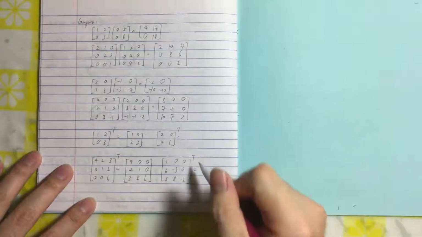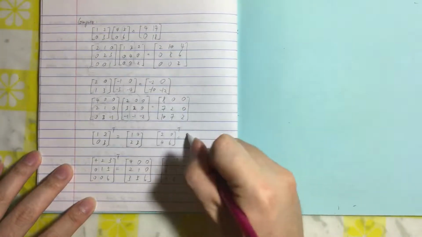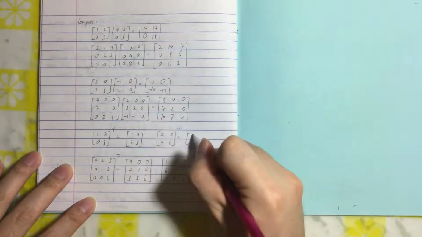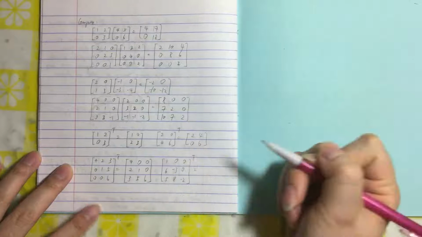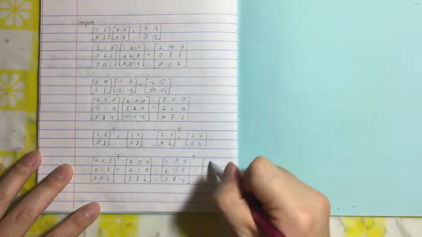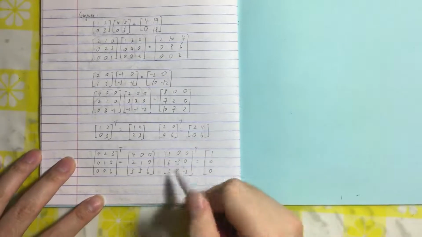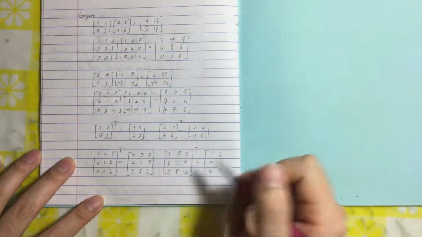Next, for transpose, put rows in columns. Put the first row in the first column. Put the second row in the second column. Same thing, put rows in columns. Put the first row in the first column. Put the second row in the second column. Put the third row in the third column.